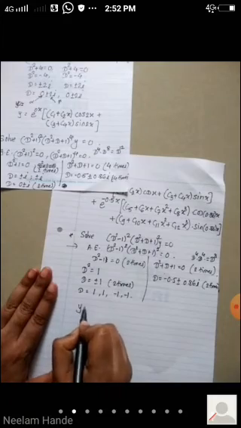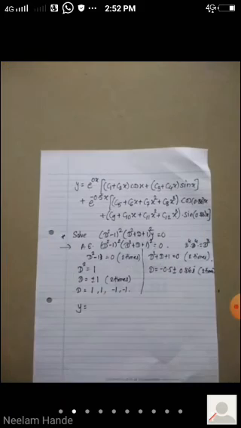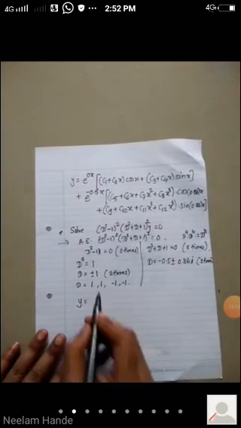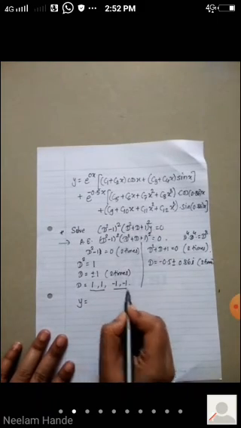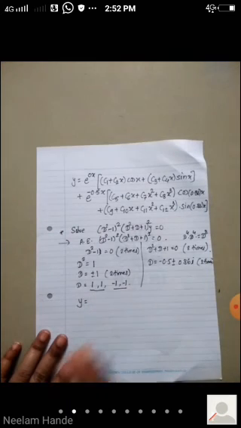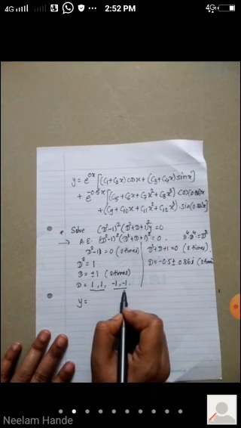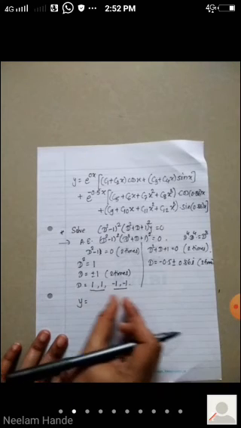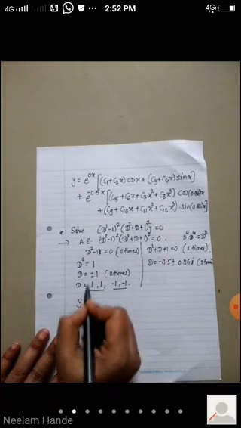So just tell me how to write the solution. How do we write the solution? 1, 1. This is real as there is no i. Minus 1, again real, no i. As there is no i, these are real. 1, 1: real and repeated. Minus 1, real and repeated. 2 different cases, 2 different numbers. Real and repeated twice. Imaginary and repeated twice.